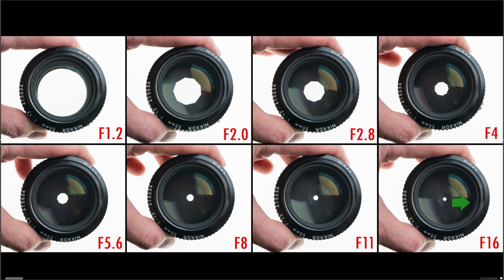F16 lets in what looks like almost no light, but I can tell you right now you can shoot in full sunlight at f16 and even as fast as 1/200th of a second, and you should have perfect exposure given those settings. Let's try that with an actual photo outside.